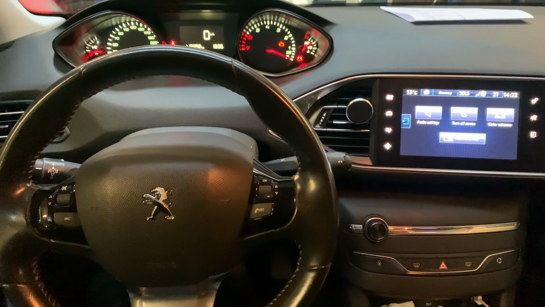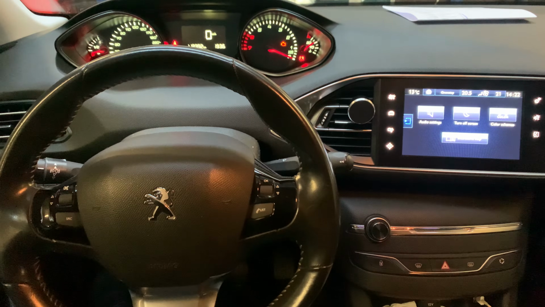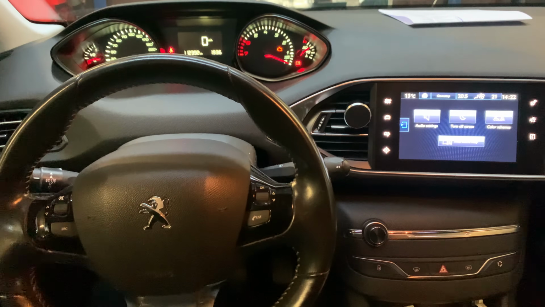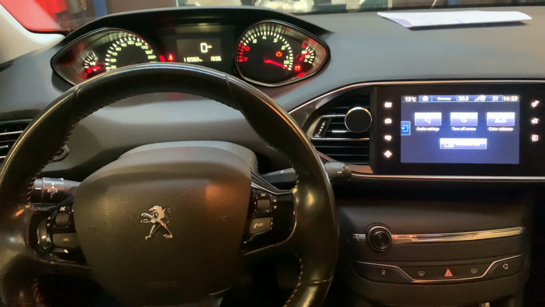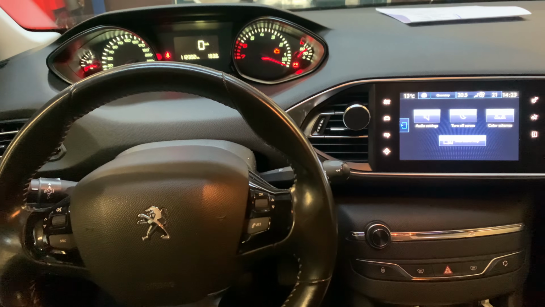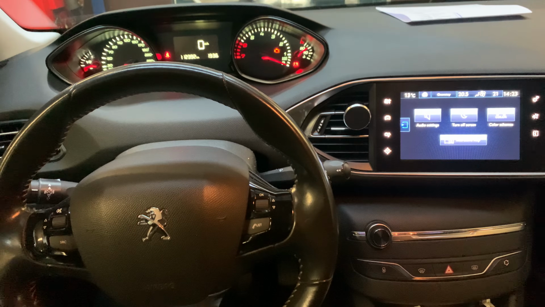Today I'm going to show you how to change the menu language of a Peugeot 308 2014 model. I had to search for it myself. There is a hidden menu in the multimedia area, and I had to search for it, and I'd like to share that with you.